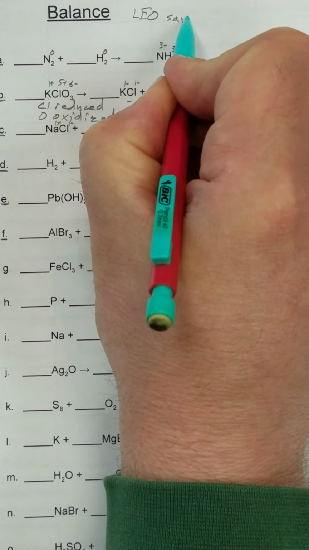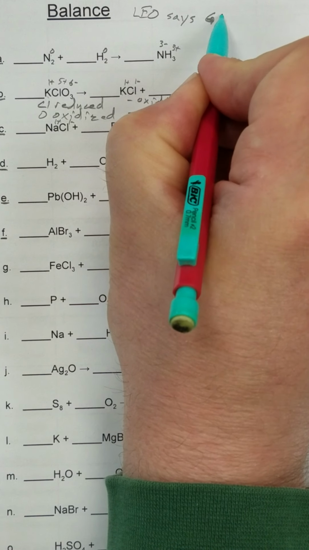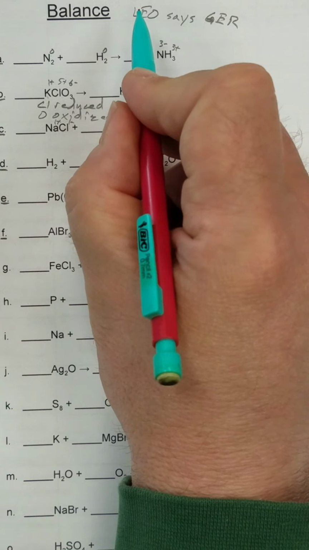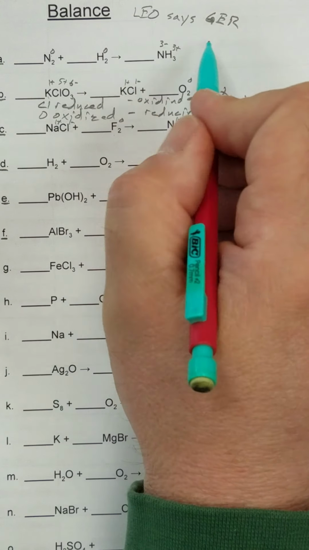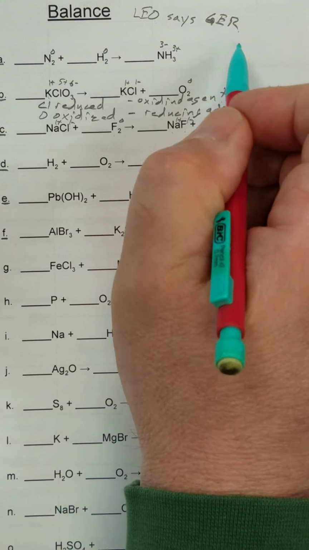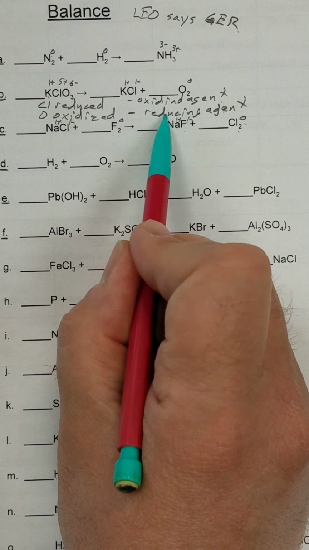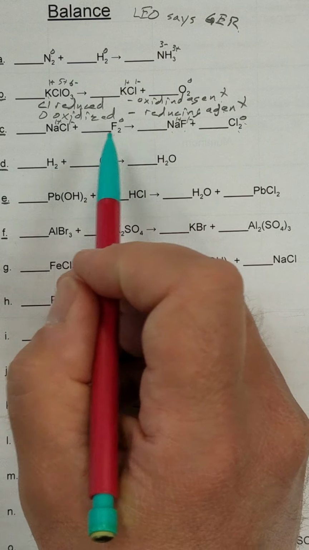Leo says GER. Write that down. Losing electrons is oxidation, gaining electrons is reduction. And then the agents: if it's reduced, it's the oxidizing agent. If it's oxidized, it's the reducing agent.